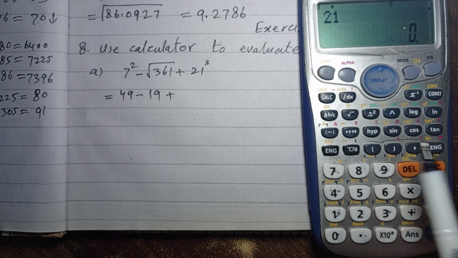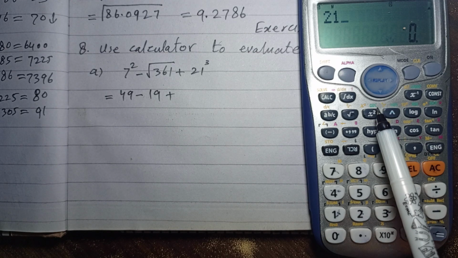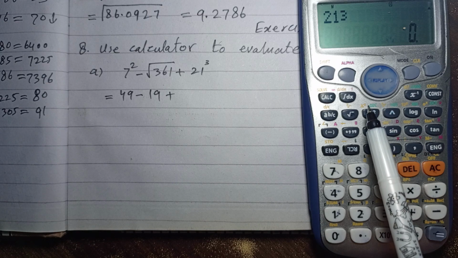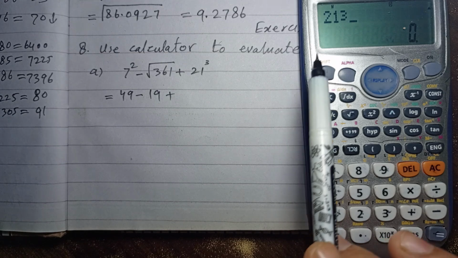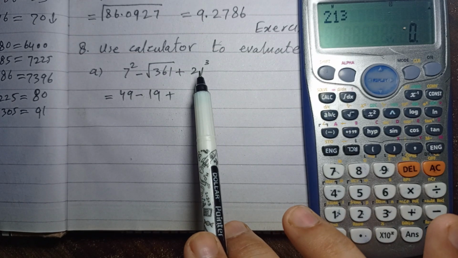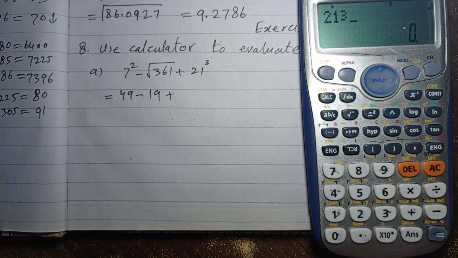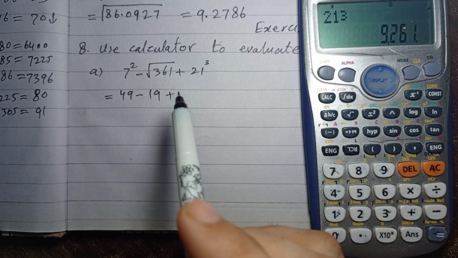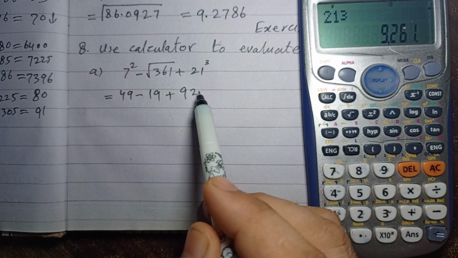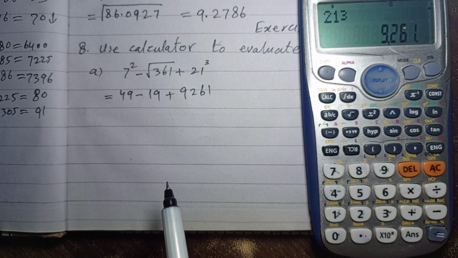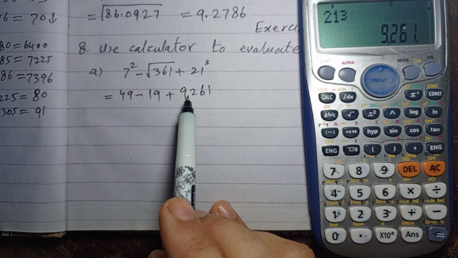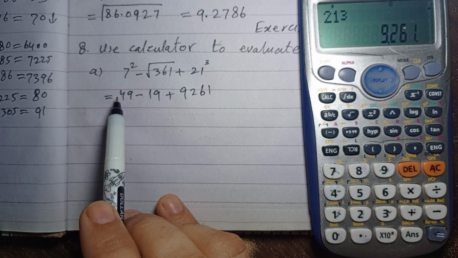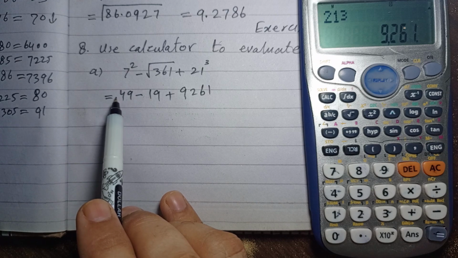Now you will press the x square key. After pressing it, its second function shows 21 cube. So we will find the value of 21 cube by pressing the equal sign. The answer is 9261.